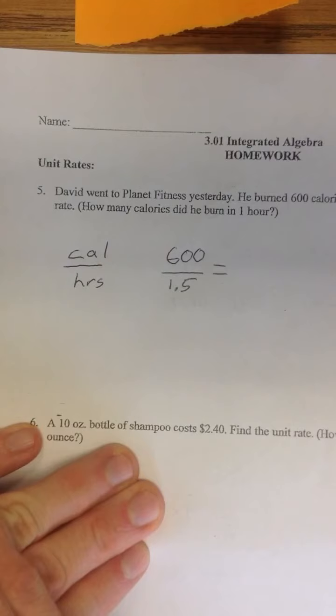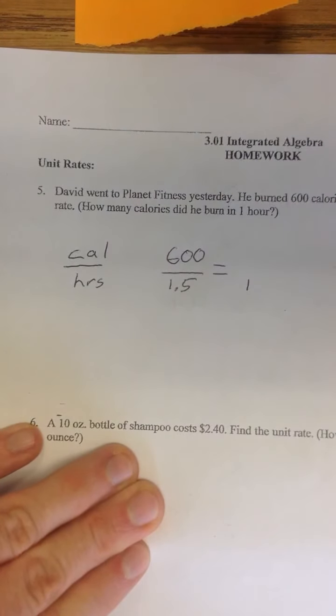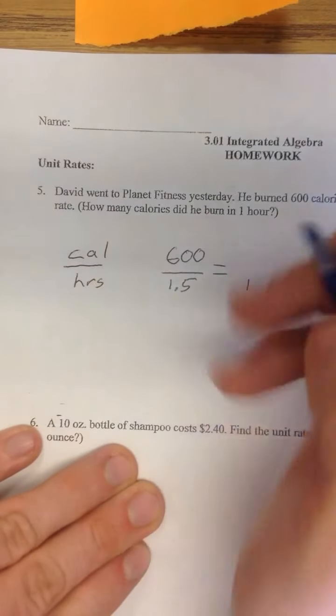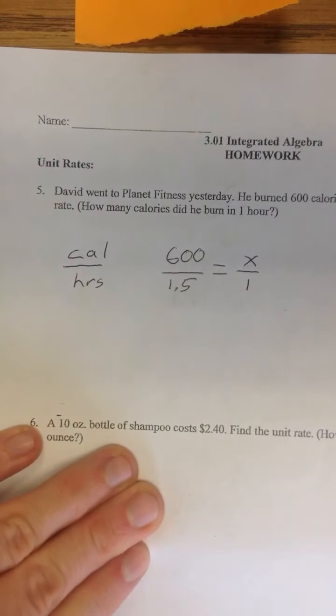I'm trying to find how many calories he burned in 1 hour. So since we're talking about 1 hour, the 1 needs to go on the bottom because that's referring to hours. Again, our key is consistent. Hours, hours, hours. And then my x is going to go on top because that's what I'm trying to figure out. How many calories I burn in 1 hour.